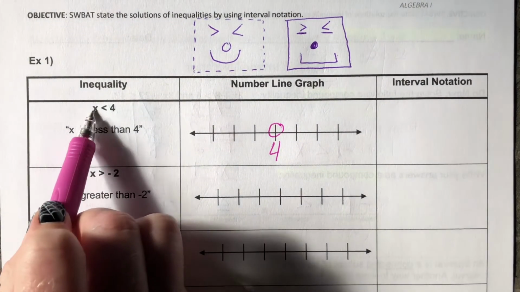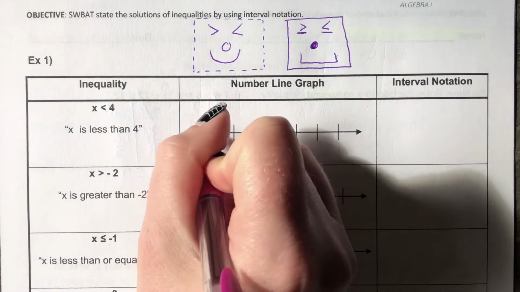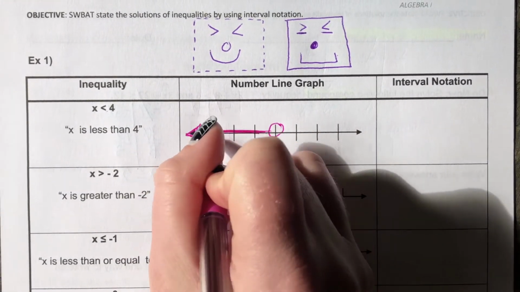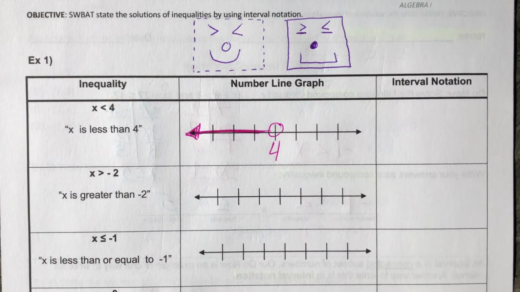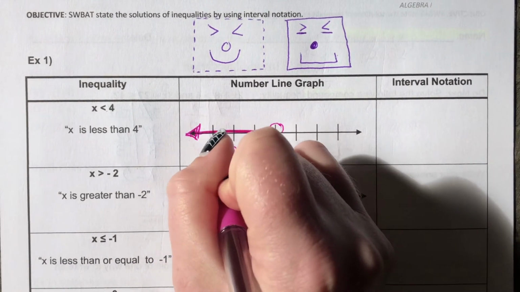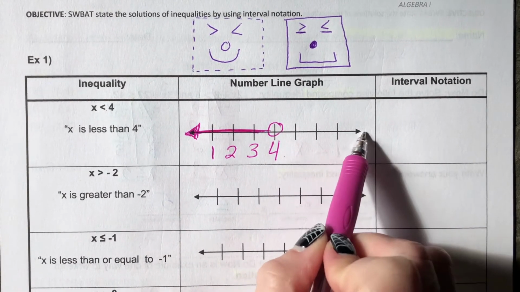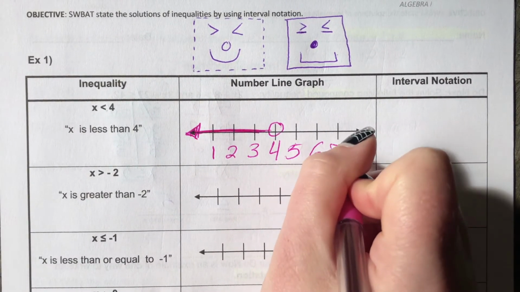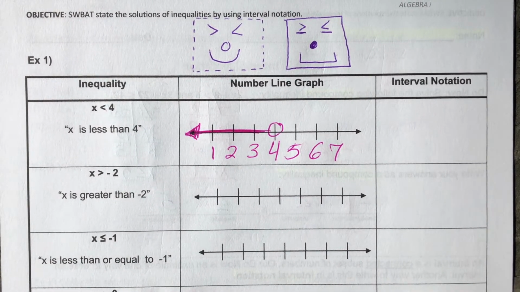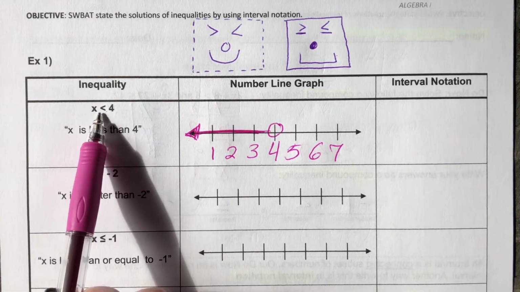Open. And if I'm less than 4, I know on a number line, numbers that are less than 4 live to the left-hand side. All right, so I'm going to shade this in. Again, if I want to finish this number line, numbers that are less than 4 would be 3, 2, 1, right? 0, it goes on forever. Numbers that are greater than 4 would be 5, 6, 7, right? 8, 9, 10, it goes on forever. Okay, now I filled out my number line completely using this inequality.